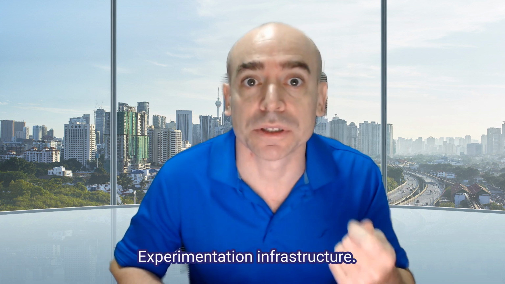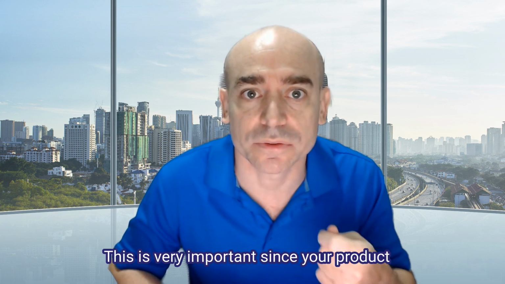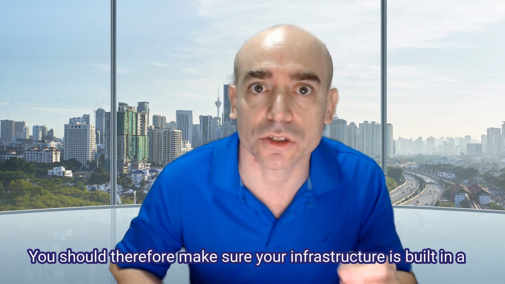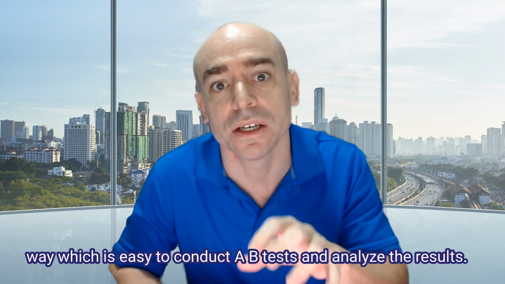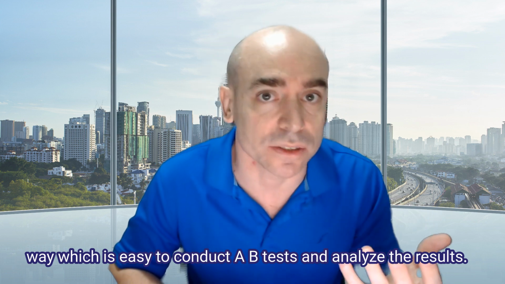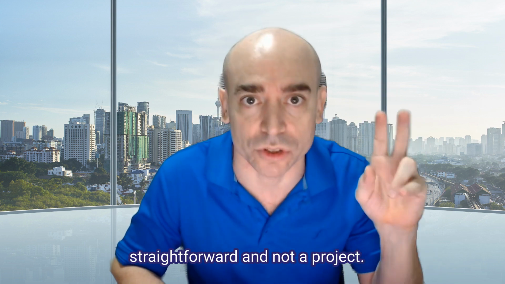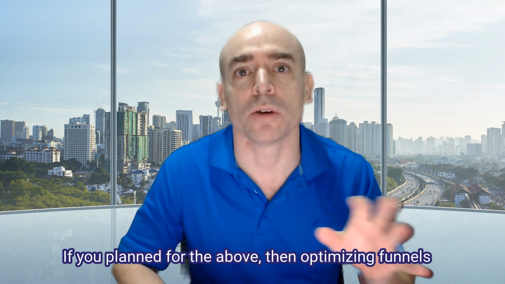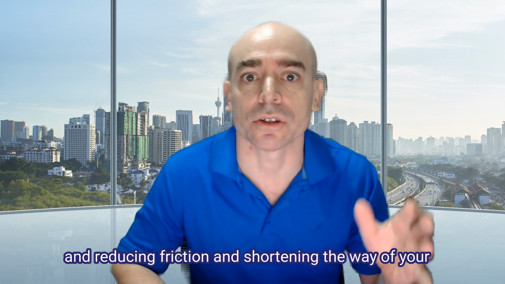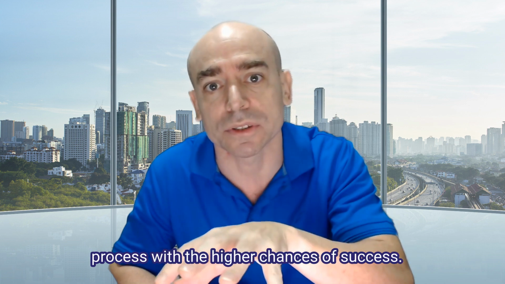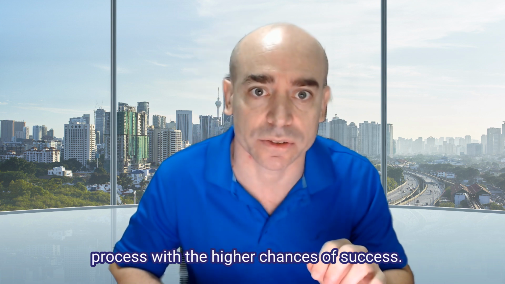4. Experimentation infrastructure. This is very important since your product reality is going to involve a lot of optimizations. You should therefore make sure your infrastructure is built in a way which is easy to conduct A/B tests and analyze the results. Running experiments should be straightforward and not a project. If you planned for the above, then optimizing funnels and reducing friction and shortening the way of your users to the value is going to be a much smoother process with the higher chances of success.